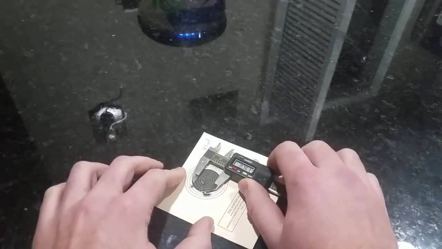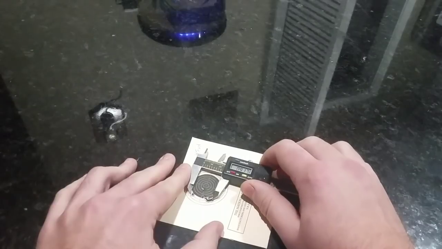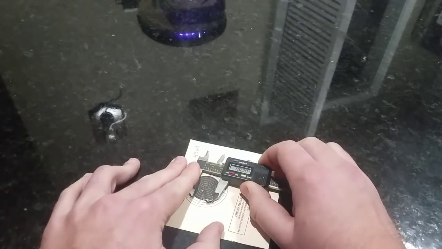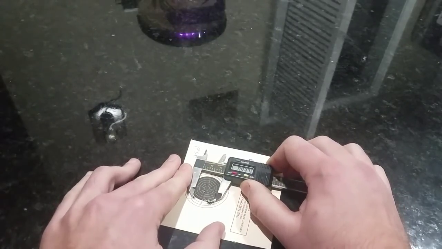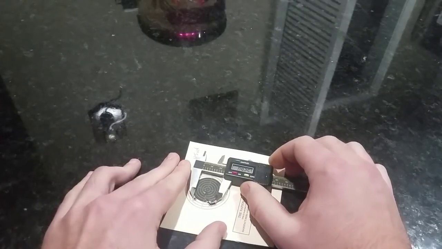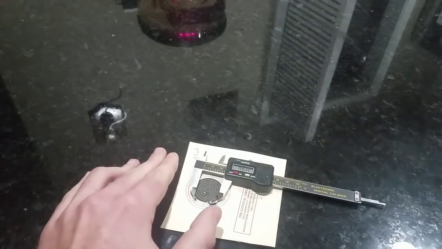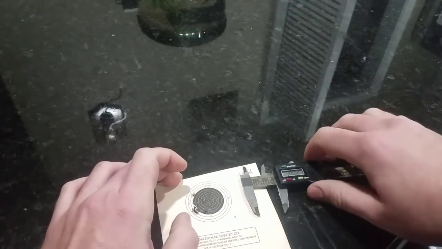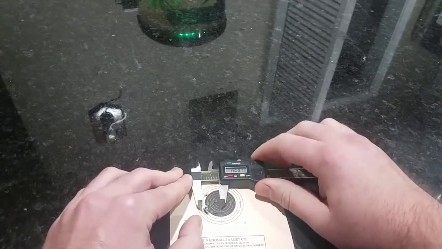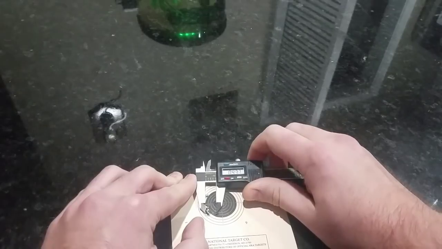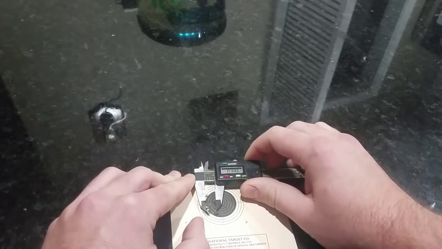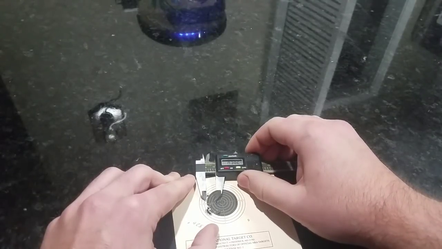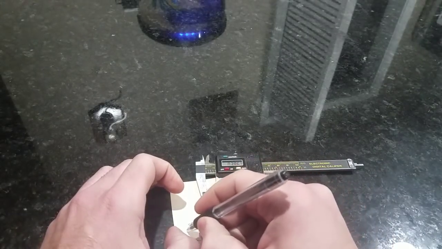So you want to measure the most vertical, as much as possible, center to center, the farthest shots apart. So that is 0.925 vertical, and here's the horizontal, the farthest shots apart. 0.396.